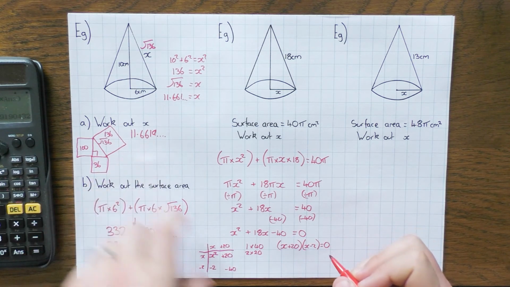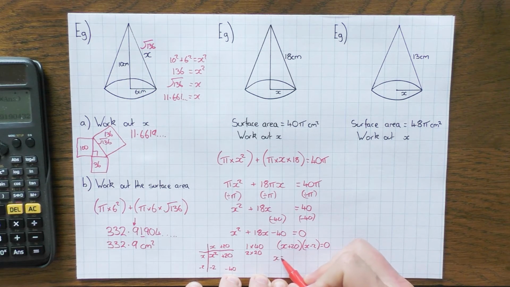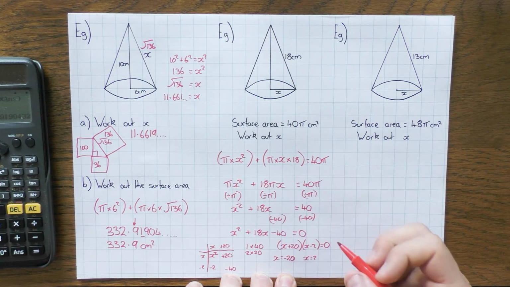Okay, then we need to solve this. So again, imagine each bracket equals 0. So in this case, x will be minus 20, because minus 20 plus 20 is 0. If this doesn't make sense, definitely check out the video I did on how to do that. So that's solving quadratics by factorising. And x here will be 2, because 2 take away 2 is 0.